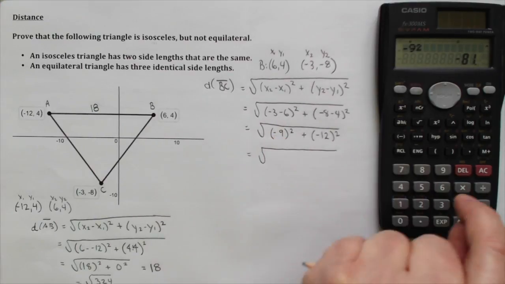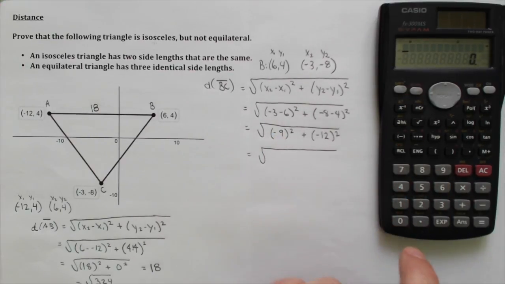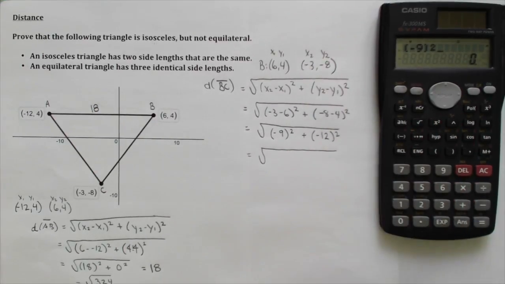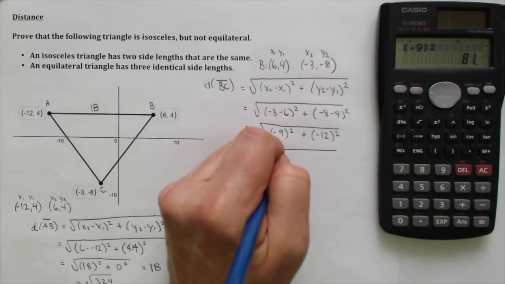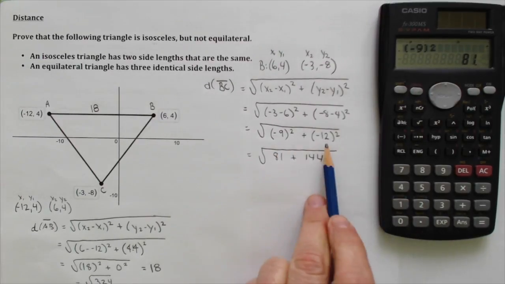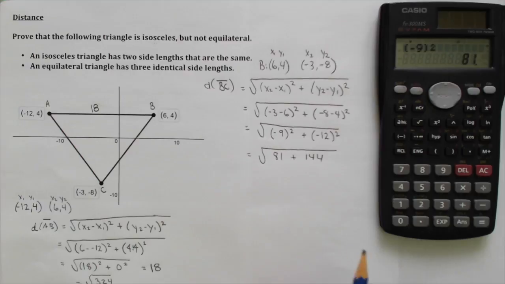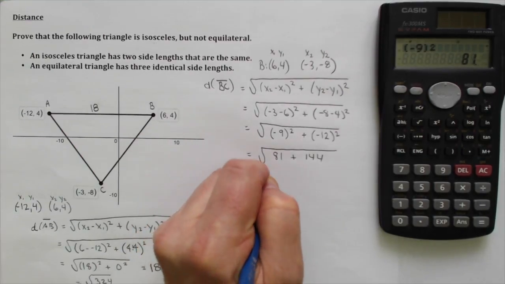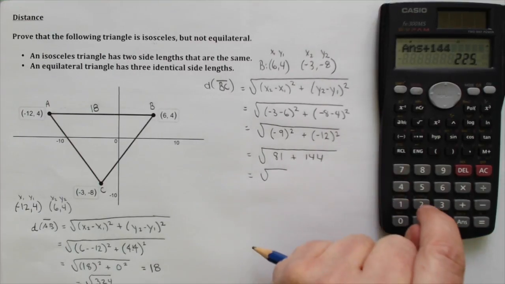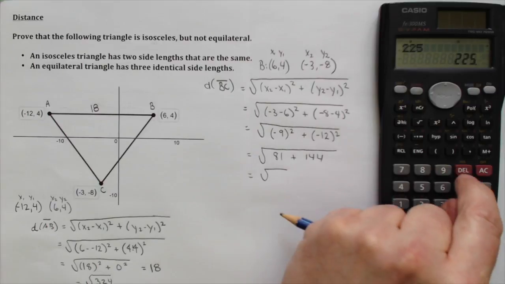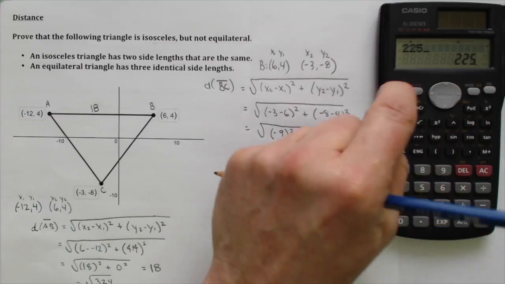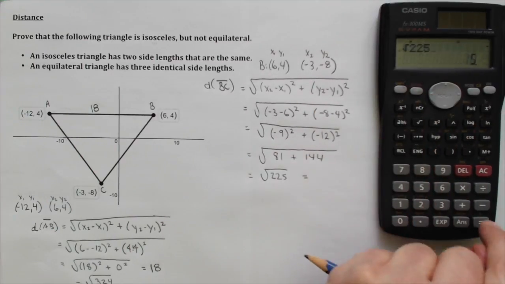A negative times a negative has to be a positive. So the easiest way to make sure is to open up that bracket, negative 9, close the bracket, then square it, and there's your positive 81. When you do the same thing for the 12, you're going to get positive 144, since negative 12 times negative 12 is positive 144. We add that 144 and get 225, and we have to take the square root of that 225. So clear, square root, 225, 15.